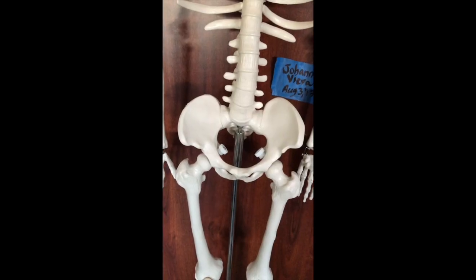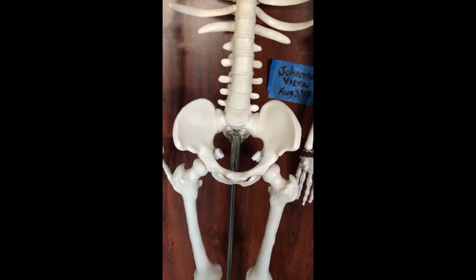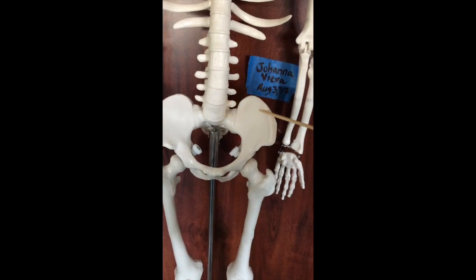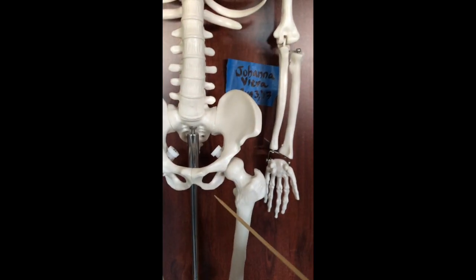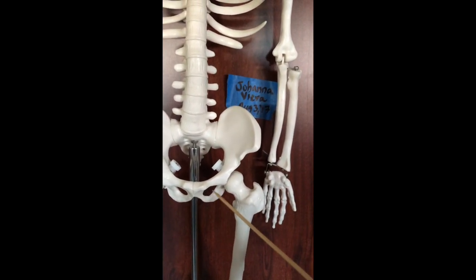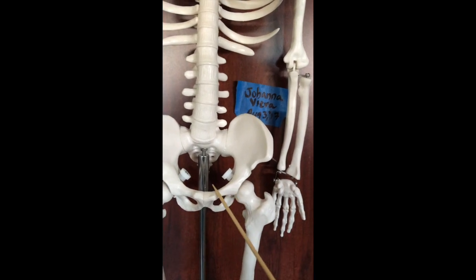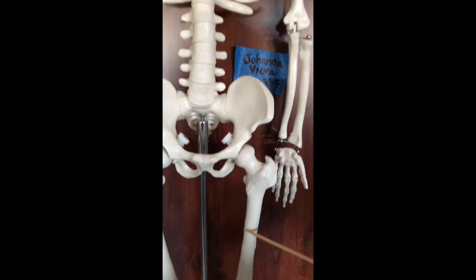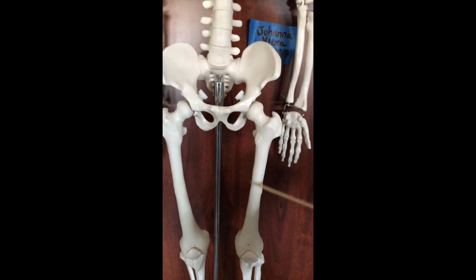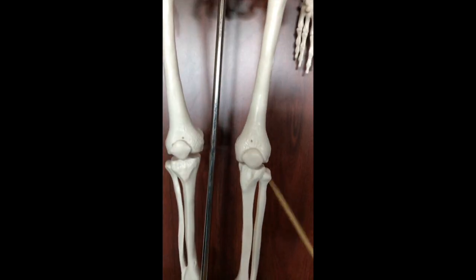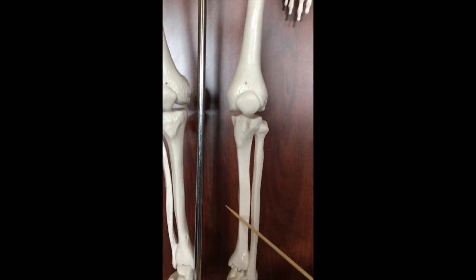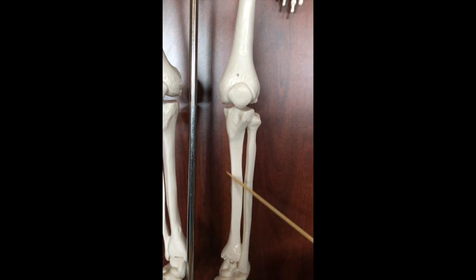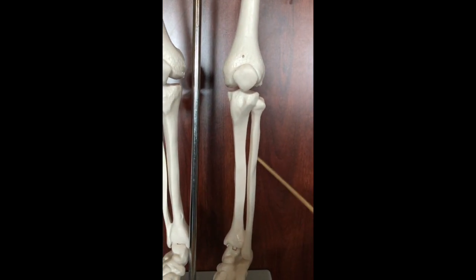The pelvic girdle and the lower limbs. The ilium, the ischium, the pelvic bone, the femur, the patella, the tibia, and the fibula.